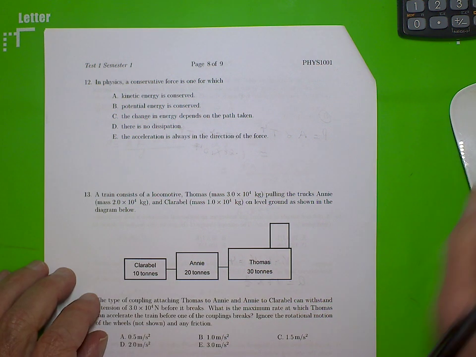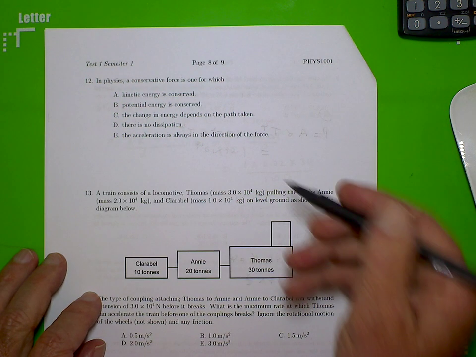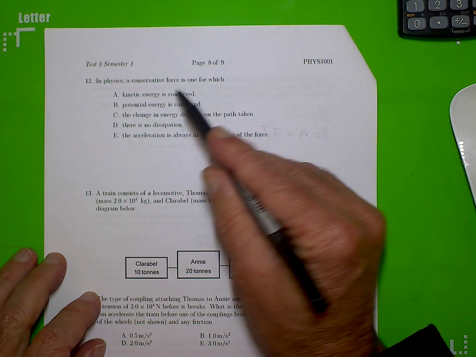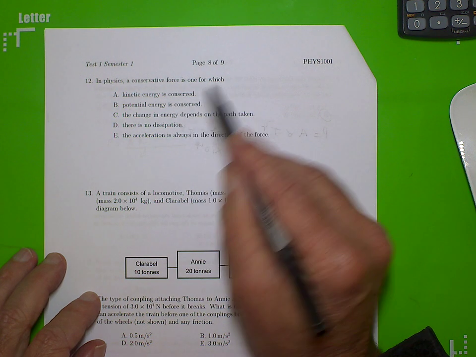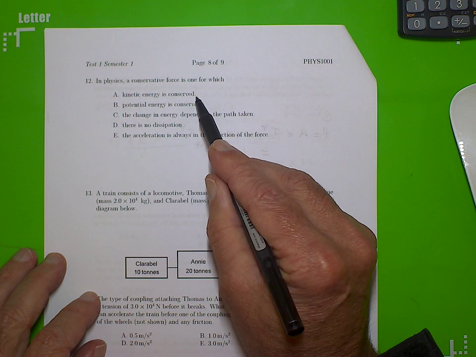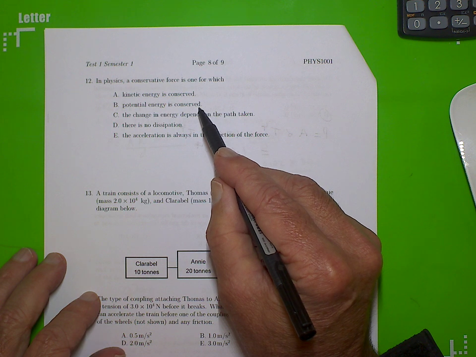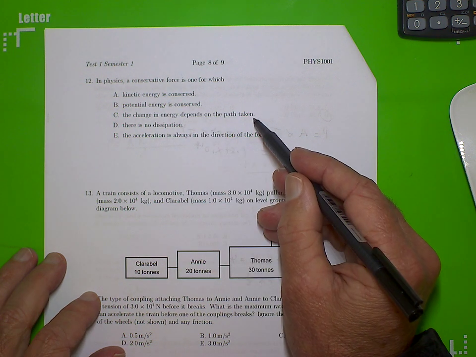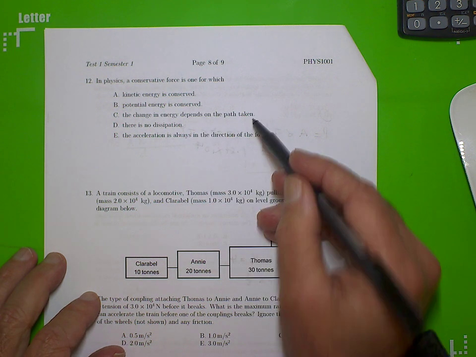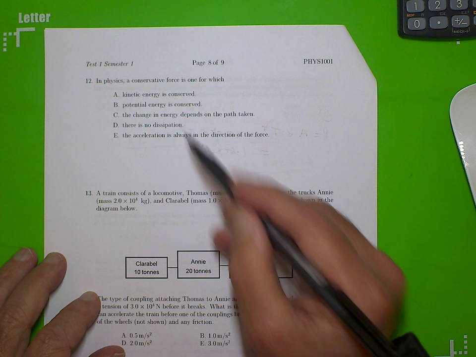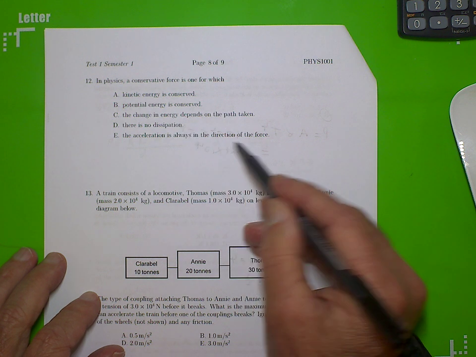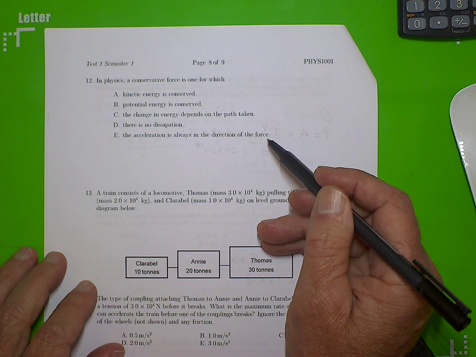Okay, question 12. We're on to mechanics. In physics, a conservative force is one for which: A. Kinetic energy is conserved. B. Potential energy is conserved. C. The change in energy depends upon the path taken. D. There is no dissipation. E. The acceleration is always in the direction of the force.